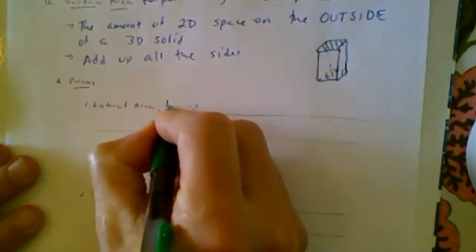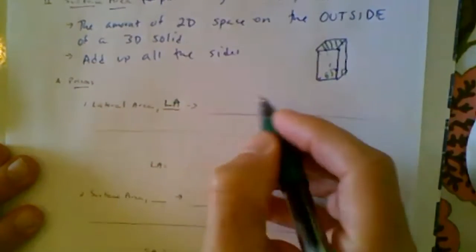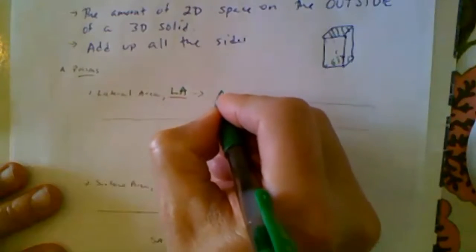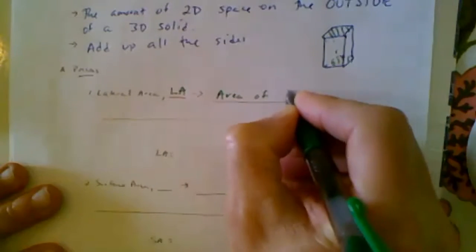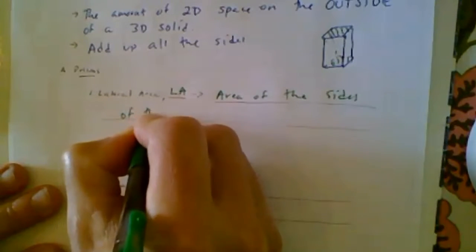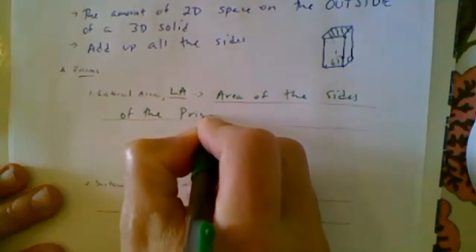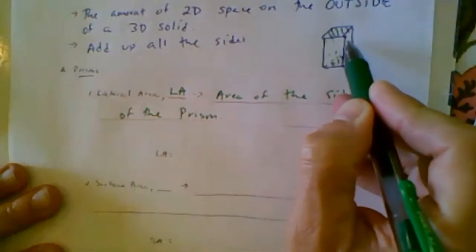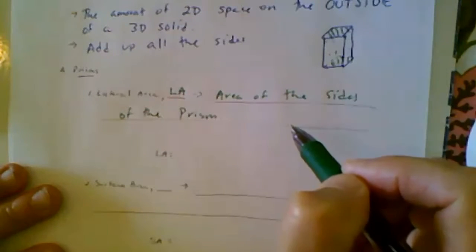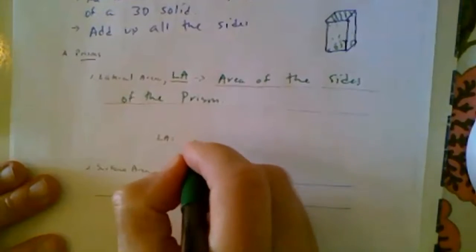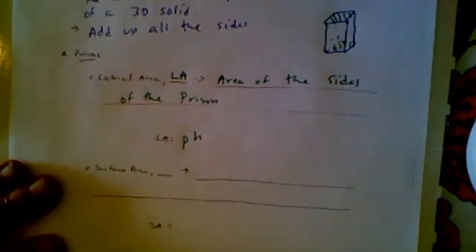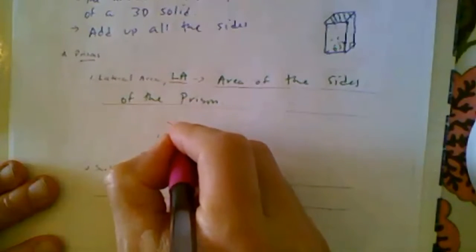Lateral area is going to be abbreviated LA. And this is just going to be the area of the sides of the prism. So again, that's just going to be these sides around taking off the top and the bottom, just how much paint I would need to paint around the sides of this. So the formula on that is pretty easy. It's P times H.